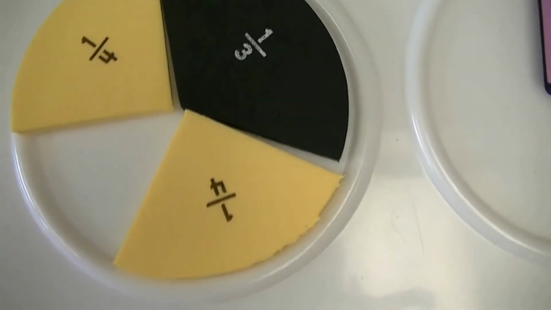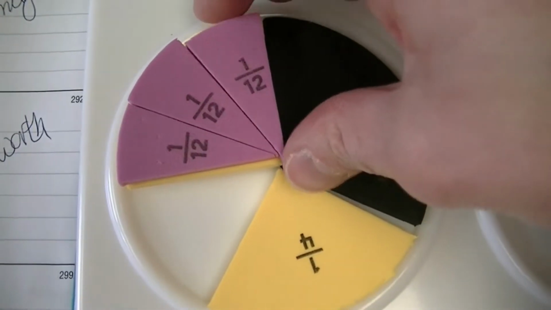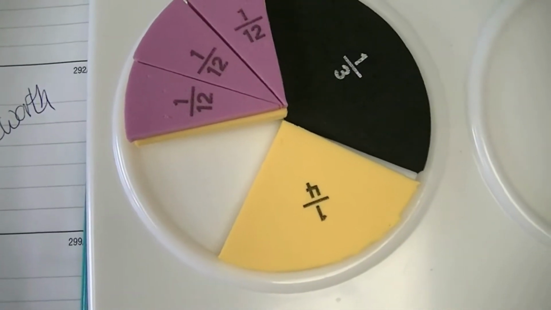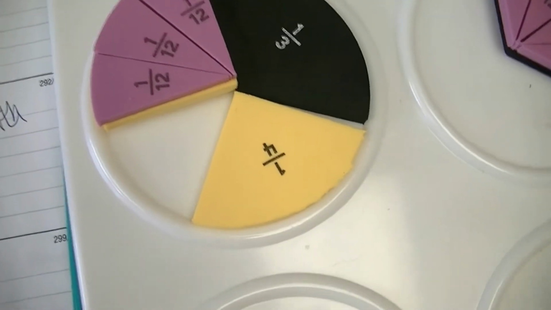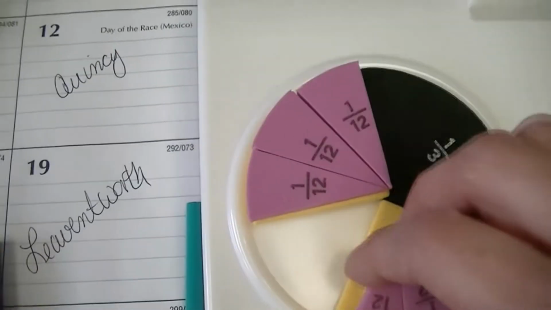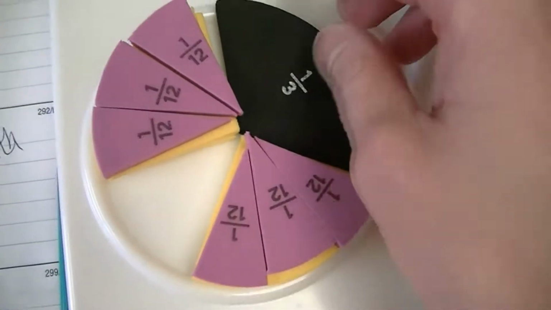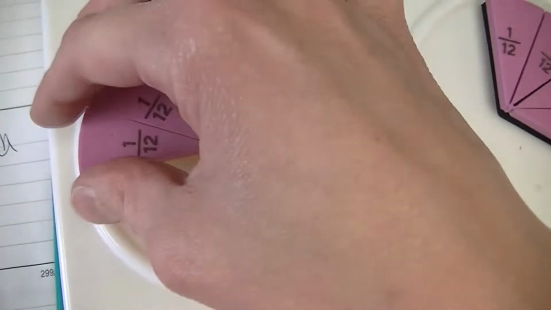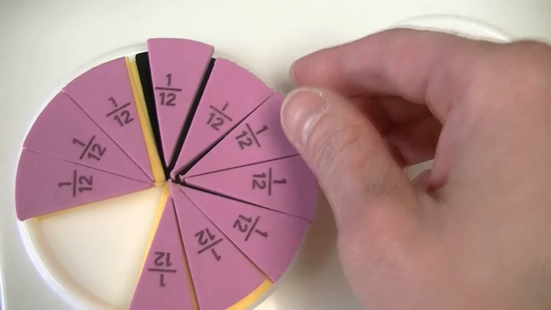So I'm going to go ahead and show you. Here is 1/4. 1/4 is equal to 3/12. Here's another 4th that's equal to 3/12. And then we have 1/3, which is equal to 4/12.